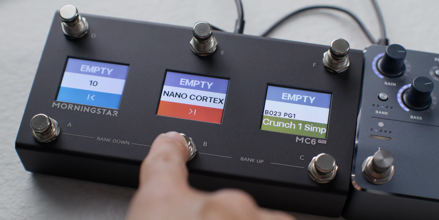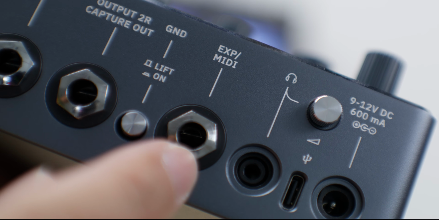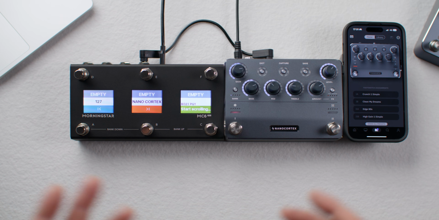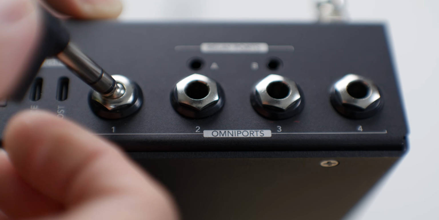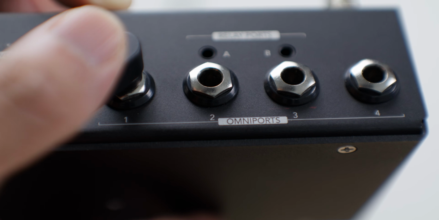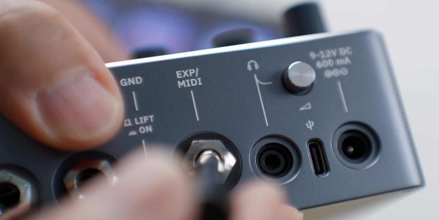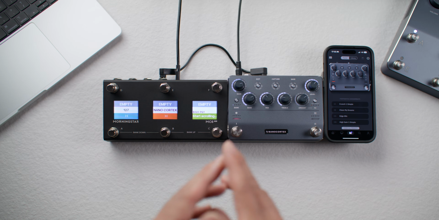Throughout the rest of this video, you will see how having a color screen really enhances the overall Nano Cortex user experience. The Nano Cortex has a 1/4-inch TRS MIDI input, and connecting it to a Morningstar MIDI controller is extremely easy. All you need is a 1/4-inch TRS cable to connect from your Morningstar controller's Omniport to the Nano Cortex's MIDI input. Now on to problem number 2.